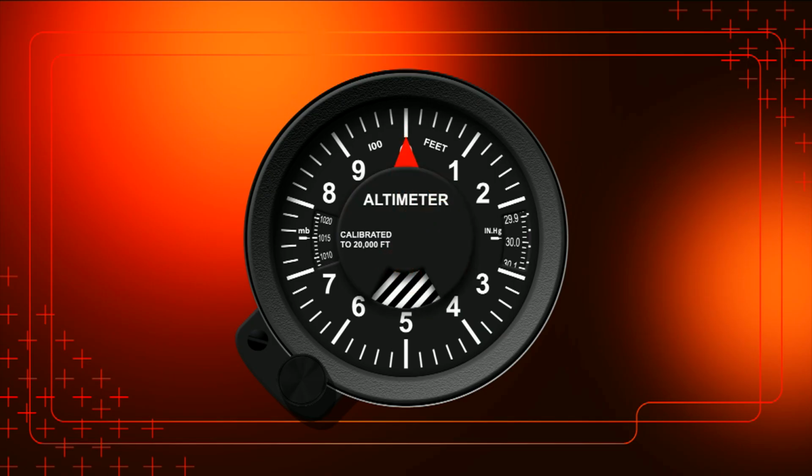For altitudes of 10,000 feet and 20,000 feet, this can be quickly identified by the 10,000 feet pointer, pointing to either the number 1 on the instrument, which shows the aircraft is at 10,000 feet, or at the number 2 on the instrument, which shows that the aircraft is at 20,000 feet.